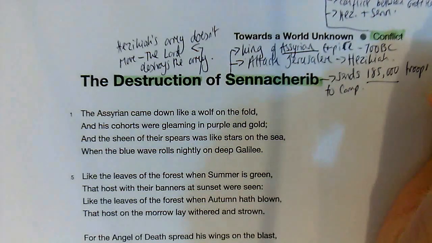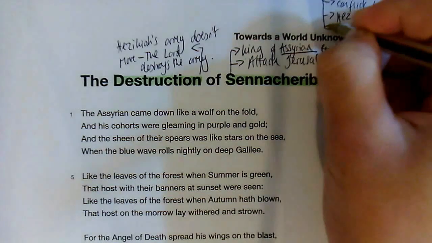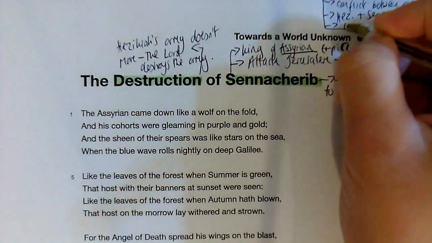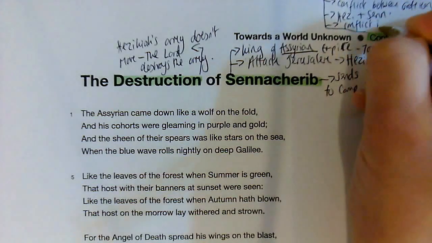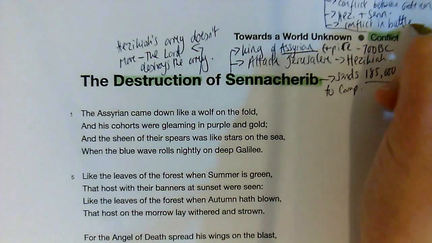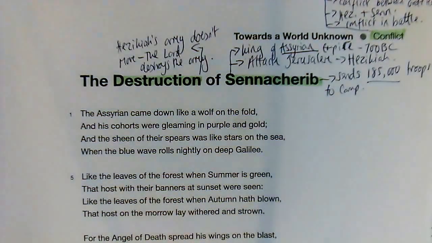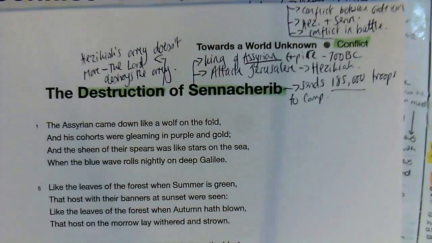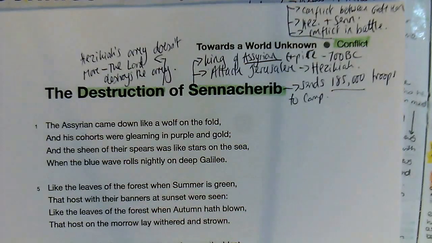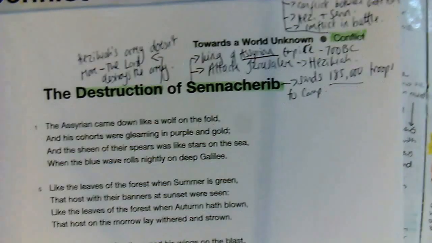It's quite a famous conflict. And obviously we're looking at just a general sort of conflict in battle as well. It's a battle poem. So there's a conflict between God and man. There's a conflict between Hezekiah and Sennacherib, and there's a conflict in battle as well.